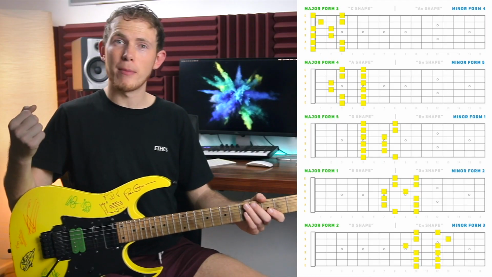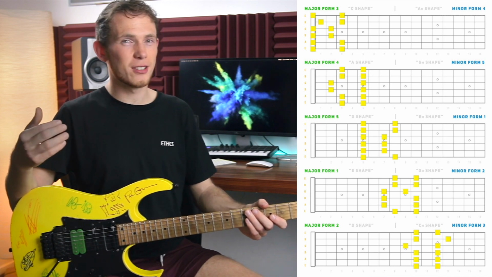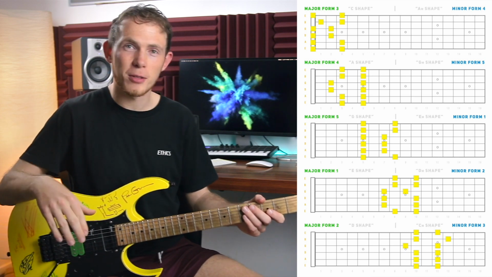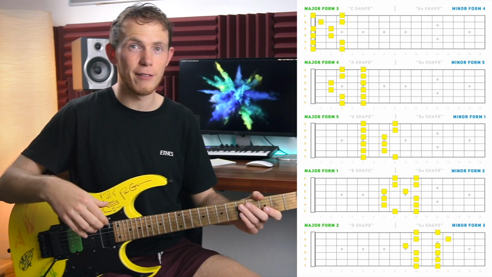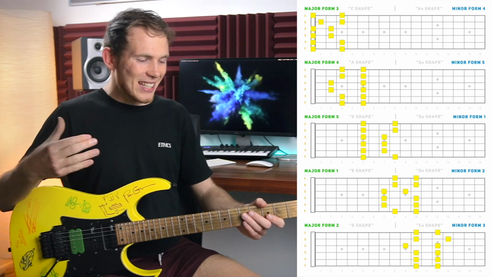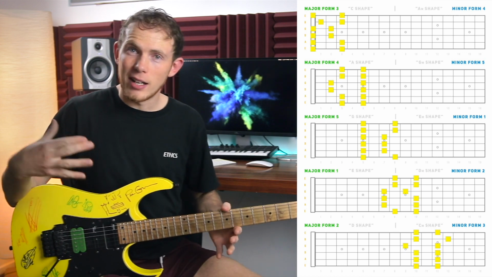Spend some time trying to memorize these shapes. Unfortunately, there's no shortcut to this. You just need to spend some time, and the more experience you get on this, the more familiar you're going to get with the 5 forms across the neck. But the best thing that you can do is to take it into bite-sized chunks.